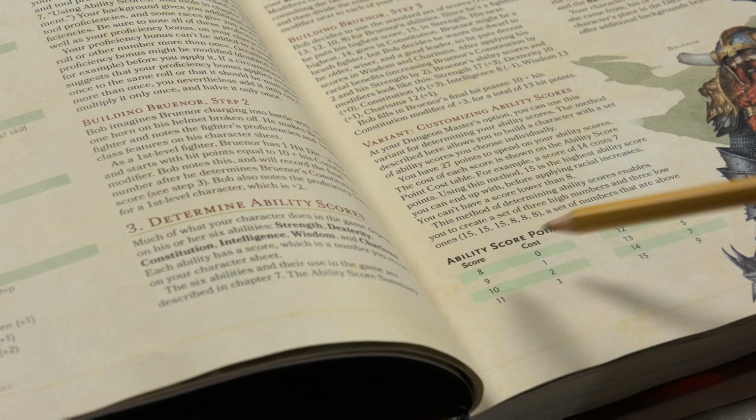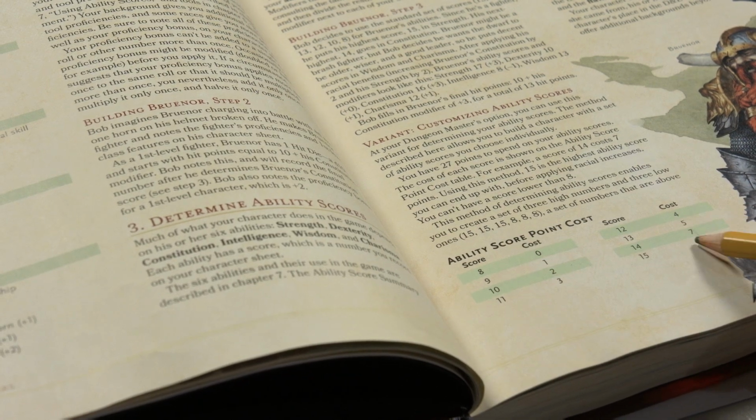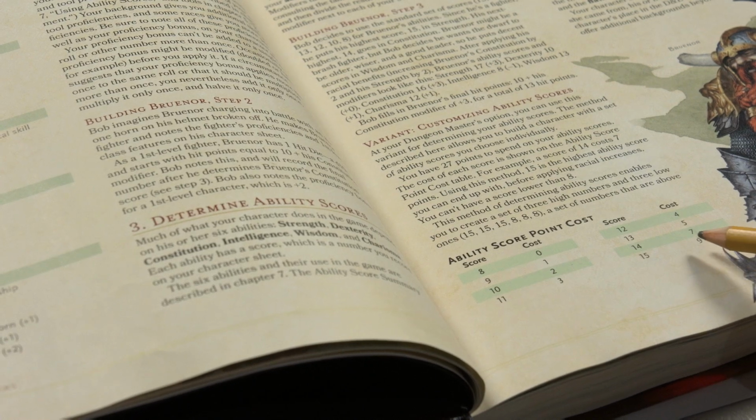So that's basically where you have a chart showing how many points it costs to buy up to a certain level. For some things like D&D Adventurers League, it's strictly point buy. But if you're in a homebrew game, you could use any of the other rolling methods. So here, since it's me, I'm going to use the method that I grew up with, which is you roll 4d6, you take the highest 3.